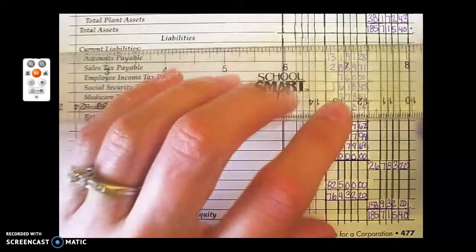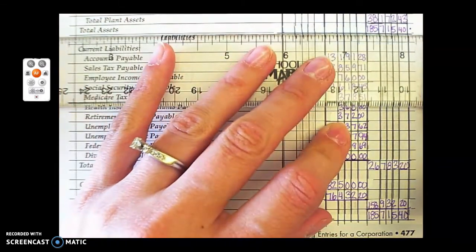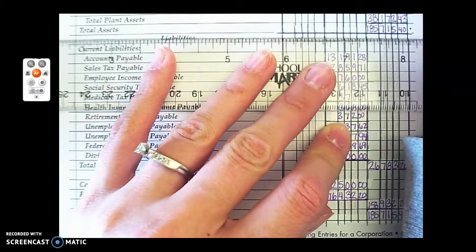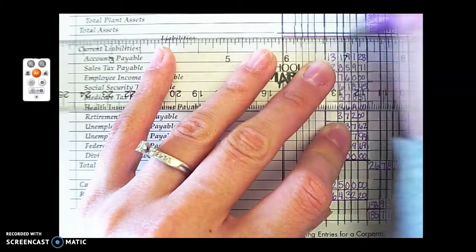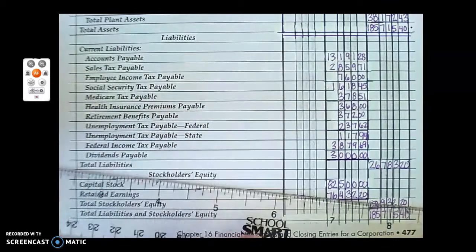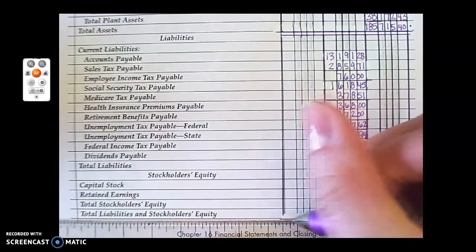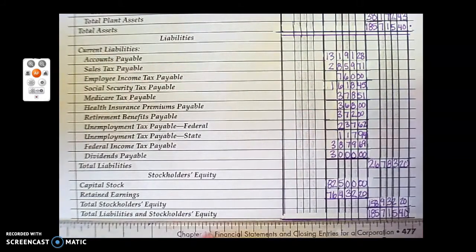So we will draw two double rules on here. We will put one underneath total assets all the way across the number columns. And then we'll also put one at the bottom as well. And our double rule means that our balance sheet is equal.